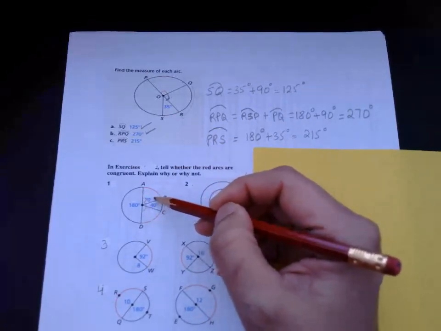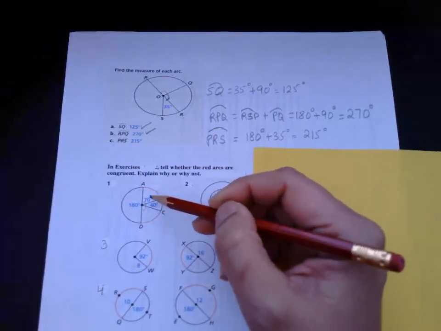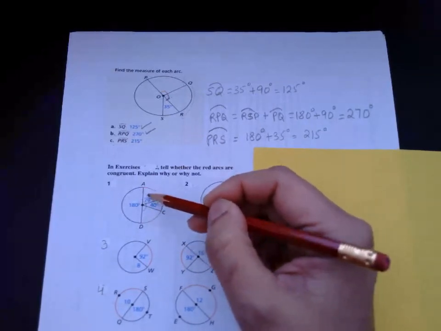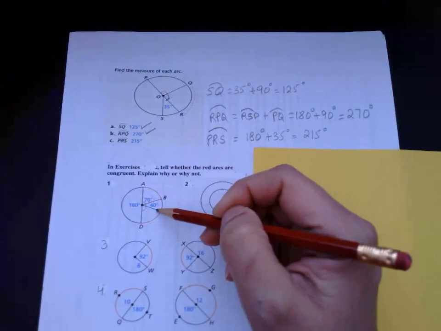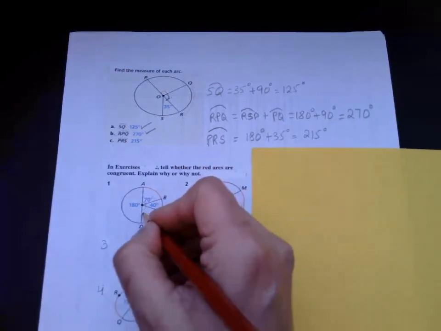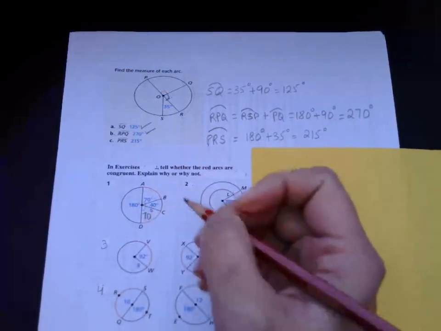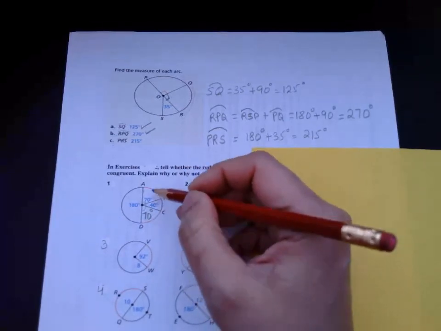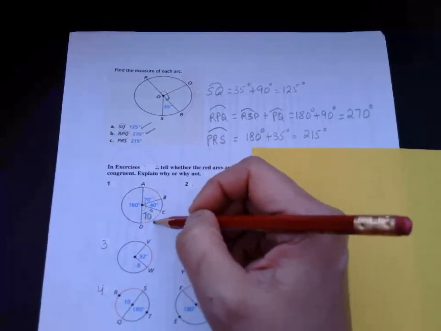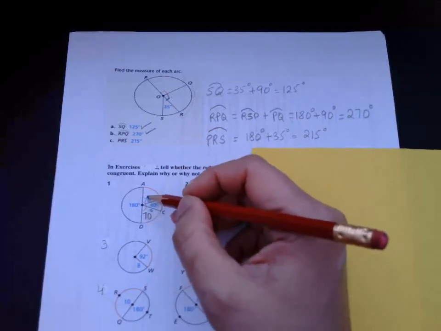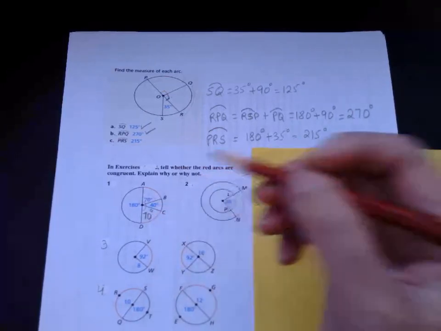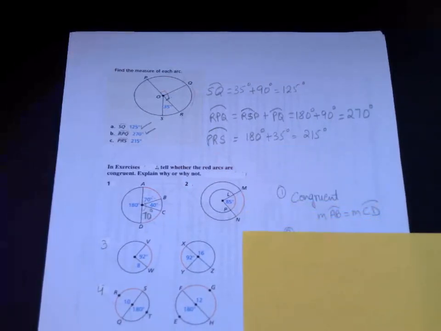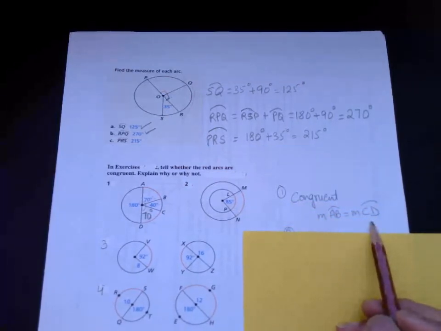This central angle is 70 and this is 40. If this is 70, this is 40, what should this be? 180 minus 70 minus 40. It will give you 70 degrees. So are these two arc lengths equal? Yes, they are equal because the central angles are congruent.